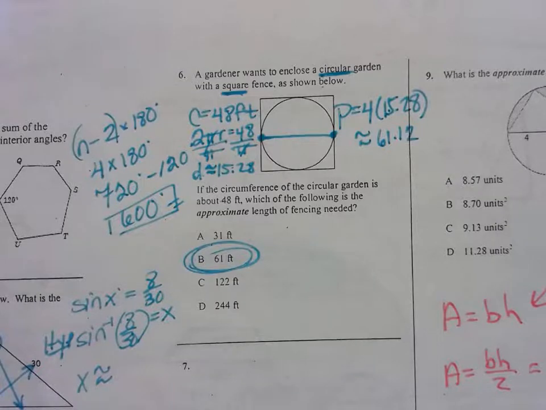Now, this one, they gave you information, but it's almost like it was hidden. You have to pull out that this is in fact a circle and that this is a square. All they tell you is that the circumference is 48. You've got to know that means 2 pi r equals 48. This is the only way you can find out anything specific about one of the shapes, which in this case is a circle.